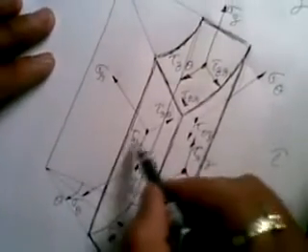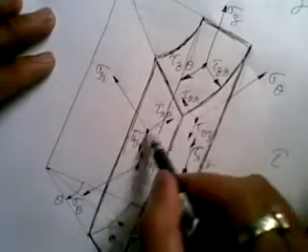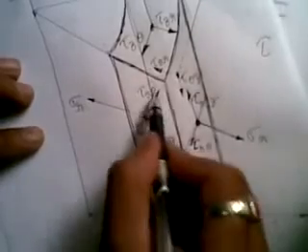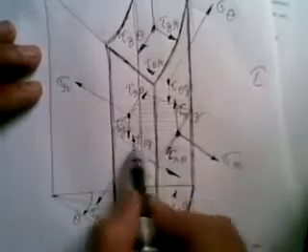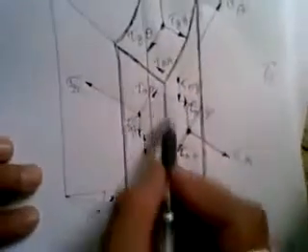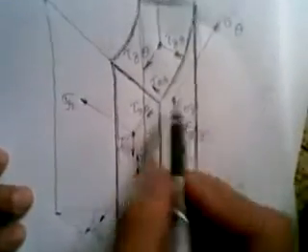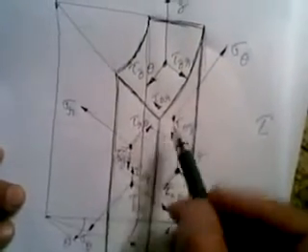Let us consider, for curiosity, this section. We'll consider this section, which is like this. The points here are, this line is supposed to pass through this point. It's not exactly written that way.